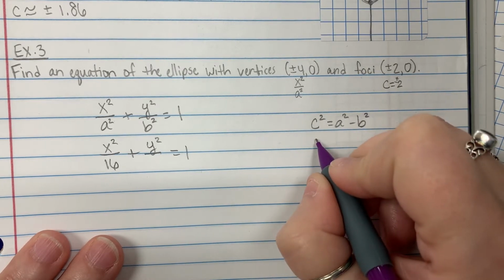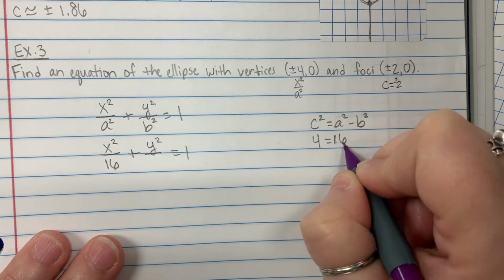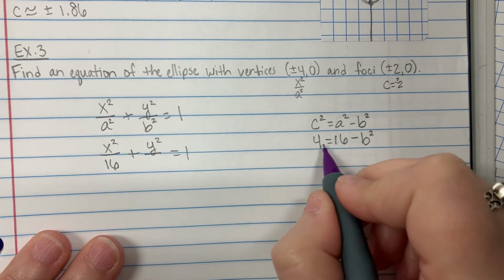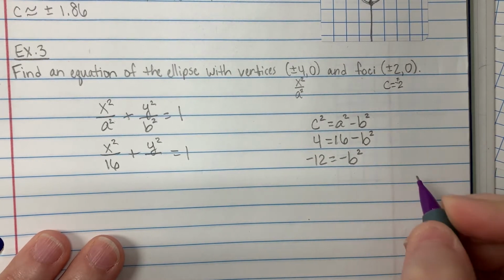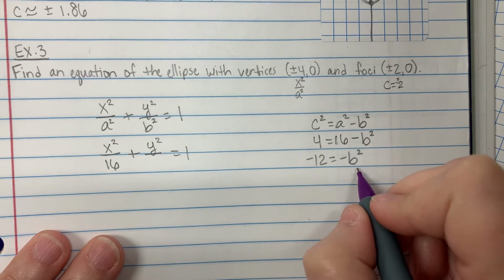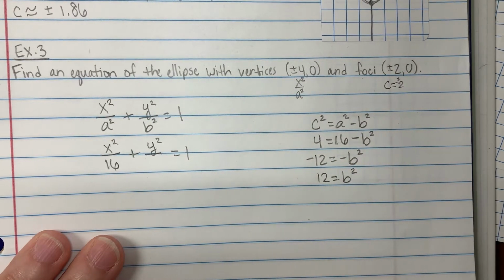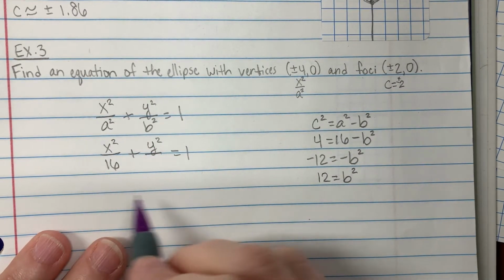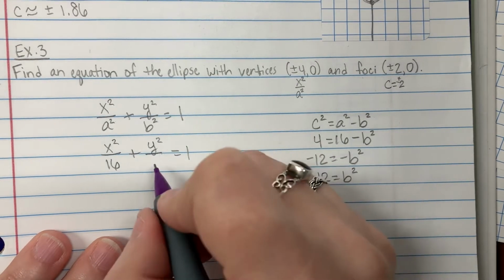So I can say this is really 4 and this is really 16. So then I can solve this out. So minus your 16 and then divide by -1. And then I could go ahead and square root this, but to be honest, I just need to finish this equation, which is where b squared is right here. So that would be 12.